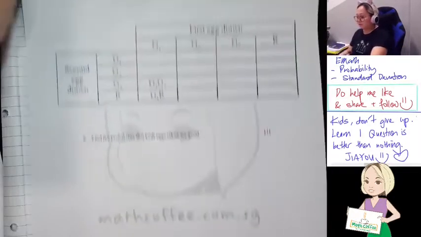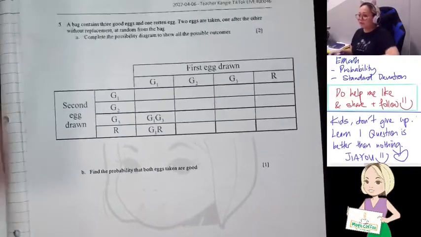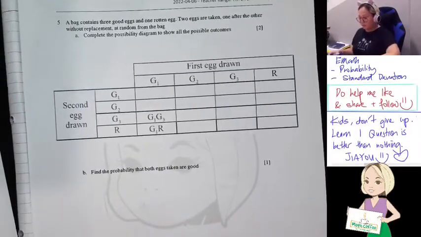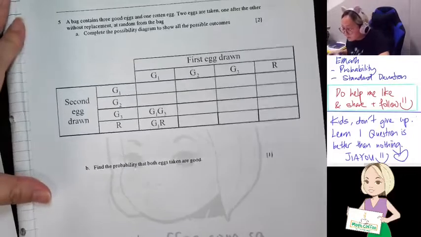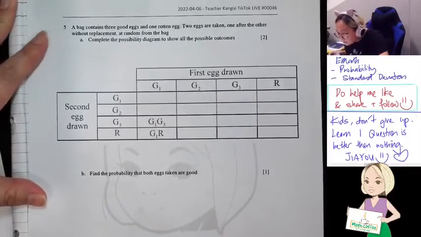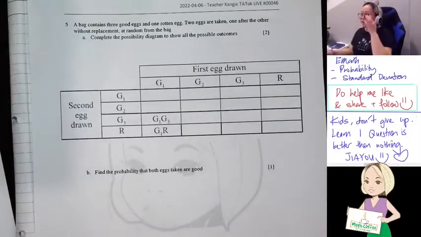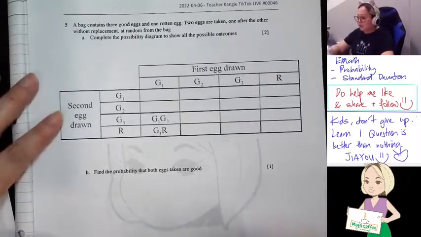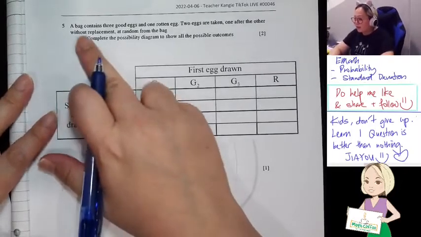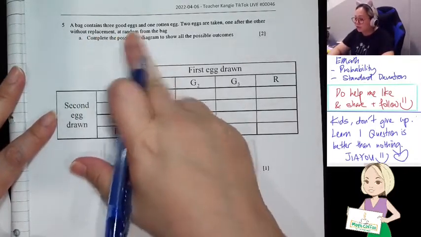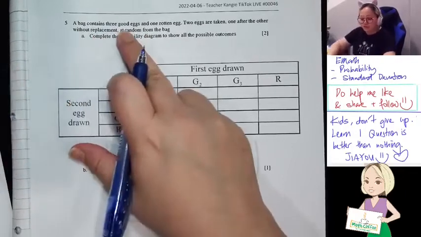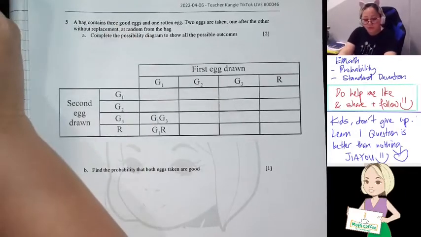Okay, let's move on to the next possibility diagram. Okay, maybe this one is the one that you talk about just now, the orange and the blah blah blah. With replacement simply means that your denominator no change. Okay, look at this question. A bag contains 3 good orange. Sorry, see, I talk about orange. This is egg now. A bag contains 3 good eggs.